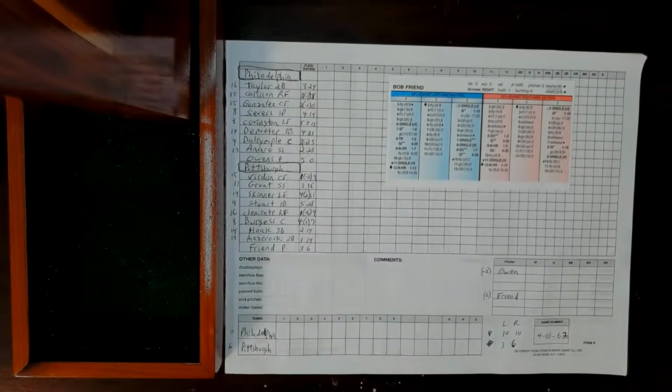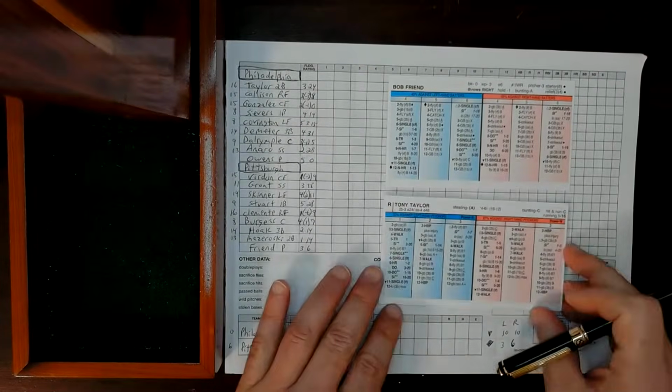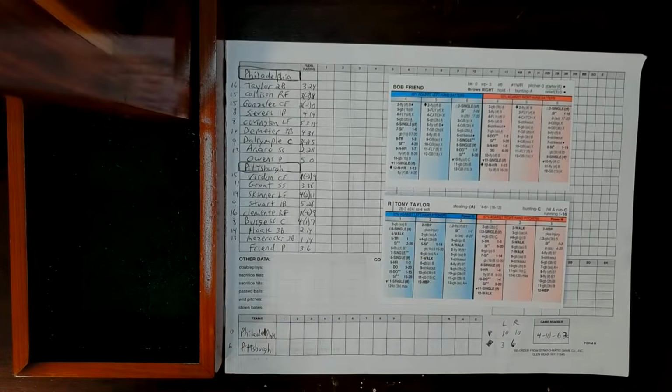And I admit, a lot of these players for Philadelphia especially, I don't know. I do know Tony Taylor. I've heard of him. So Tony Taylor, not to be confused with Tony the Tiger from Frosted Flakes, but I do know Tony Taylor. I've heard that name before. He did play some in the 70s, so I think his career kind of extended into the early 70s, so I do kind of know him.